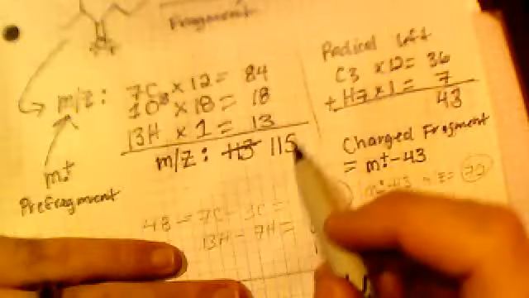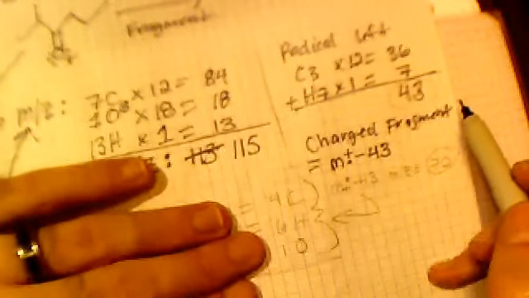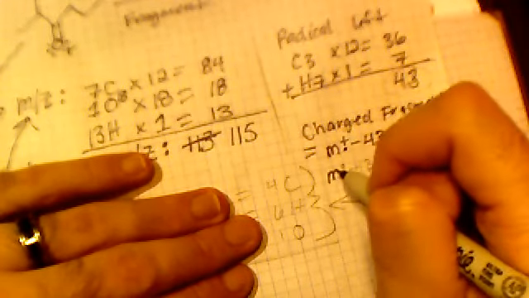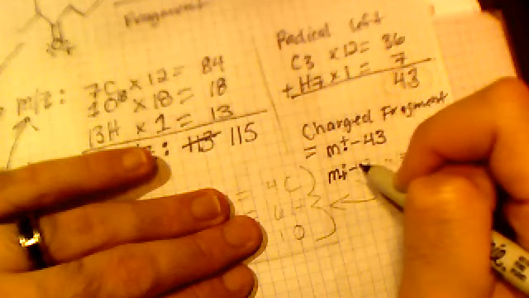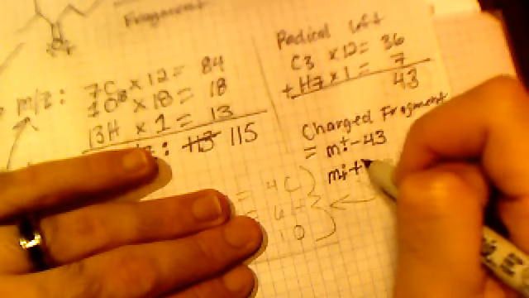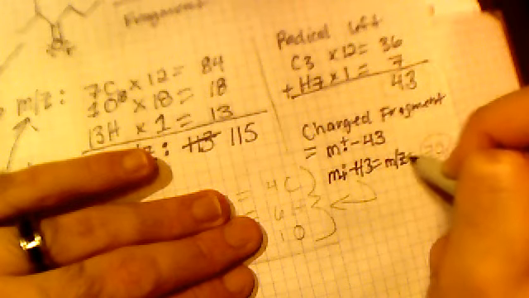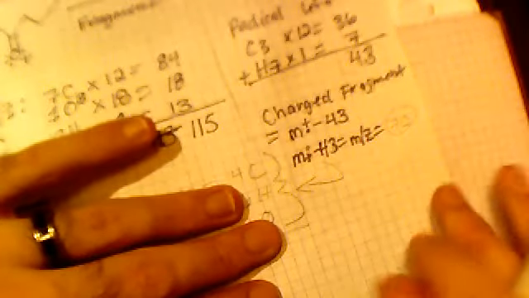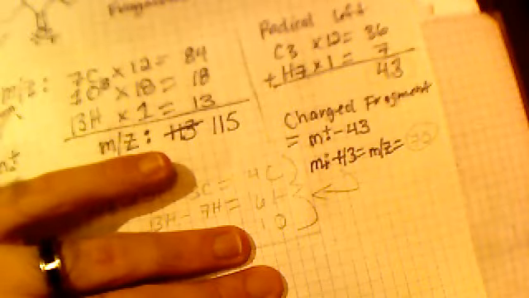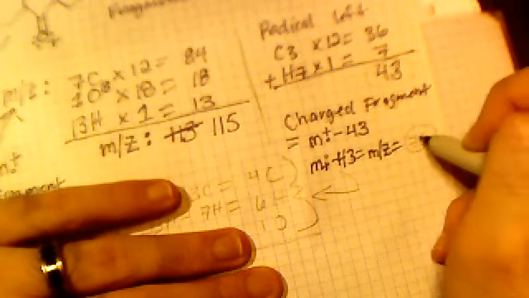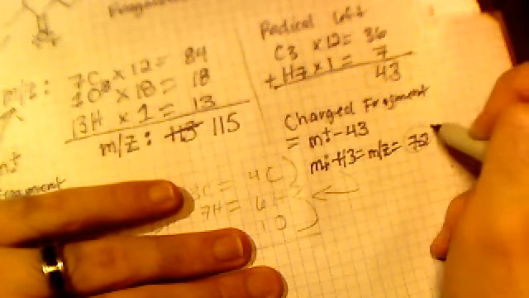So 115 minus 43 equals... I wrote 70 because I thought the oxygen was oxygen 16, but it's oxygen 18, so it's actually 72.